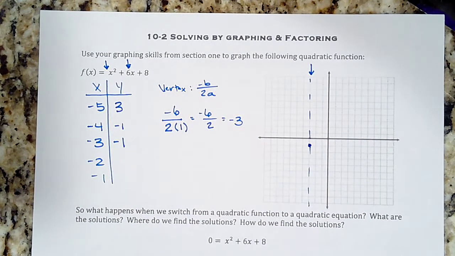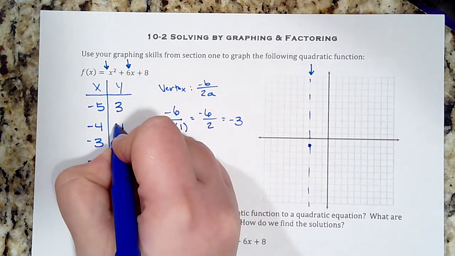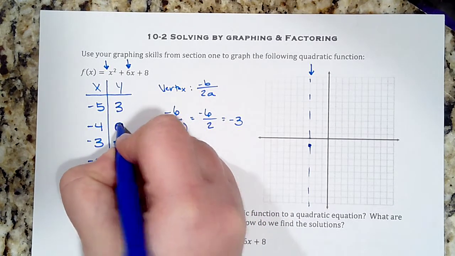Ooh, I'm sorry, that's not right. I meant to say 0 here. Apologies for that mix-up.